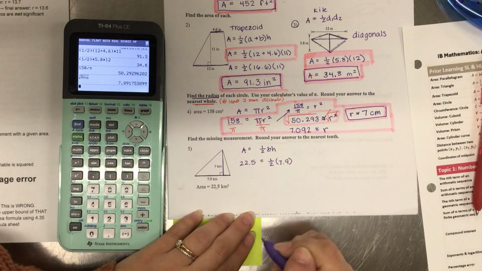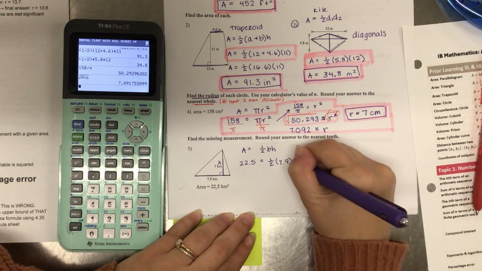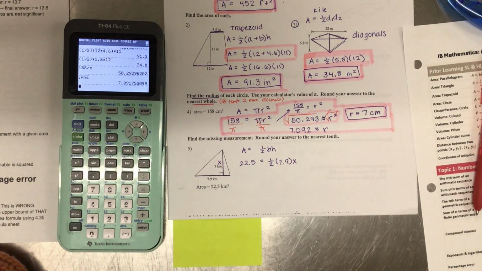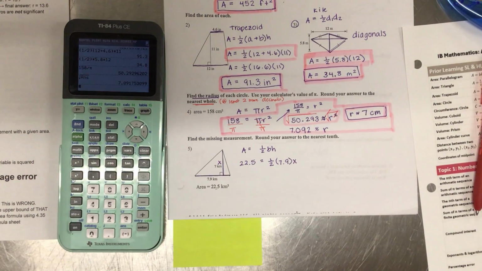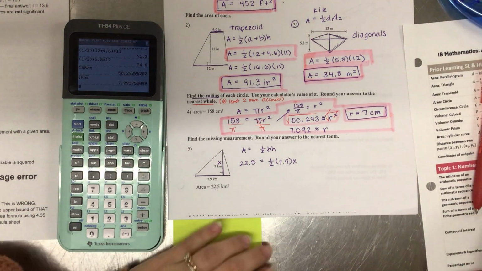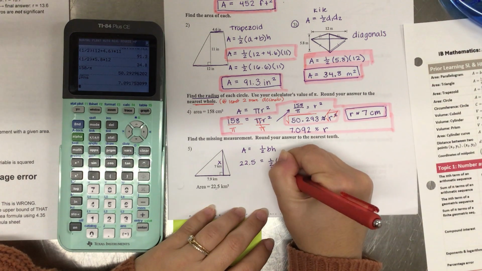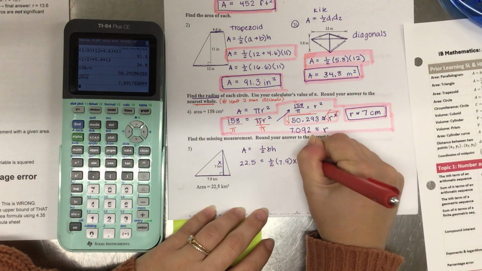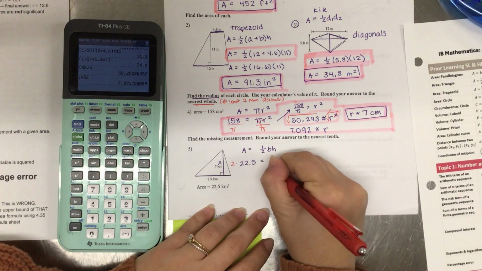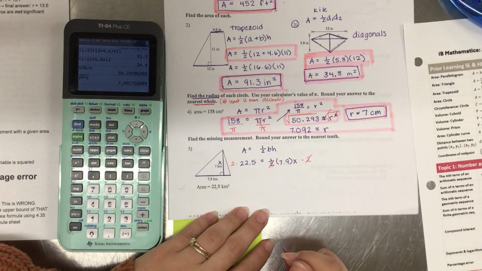And then I don't know what this is. Let's give it a variable, like x. And then to solve from here, you have multiple choices. I think the best thing to do is I have something with a dang denominator, so I'm going to multiply both sides by 2 to cancel out the 2 in the denominator of the 1/2.